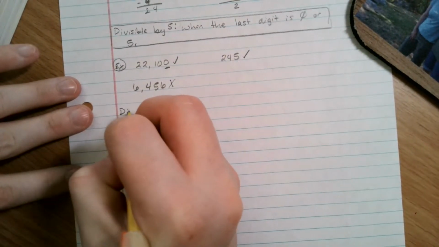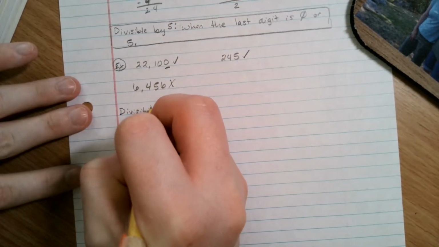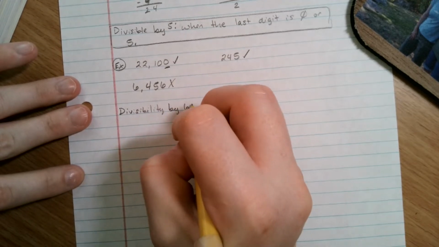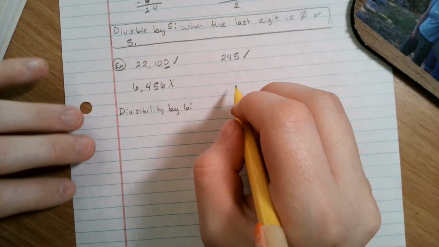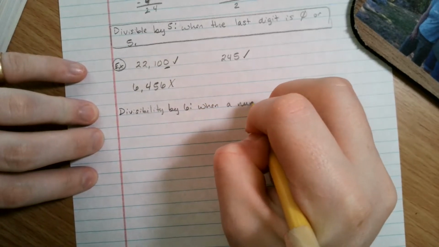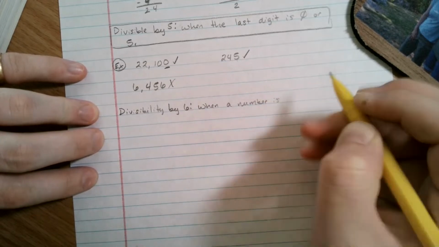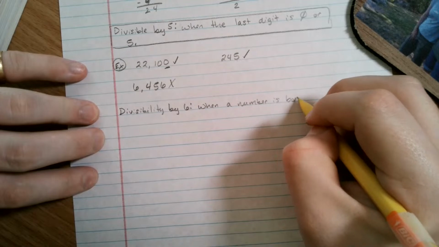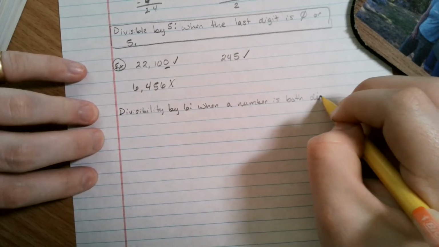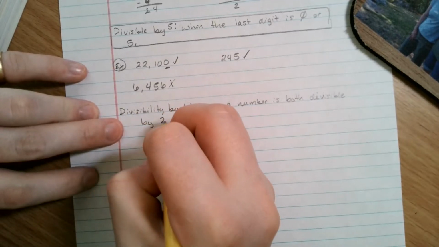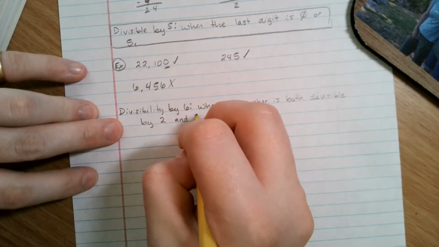Divisibility by 6 is when a number is both divisible by 2 and 3.